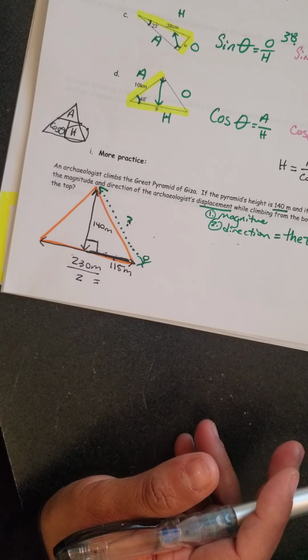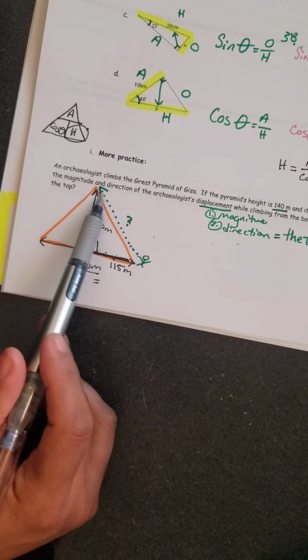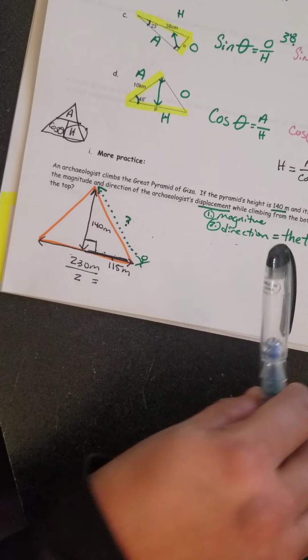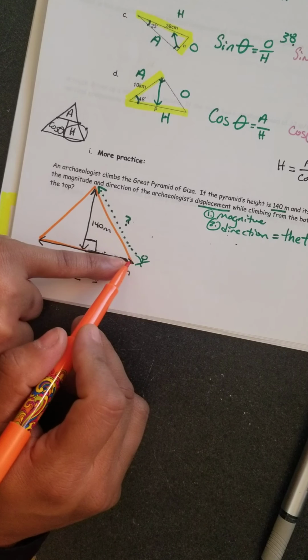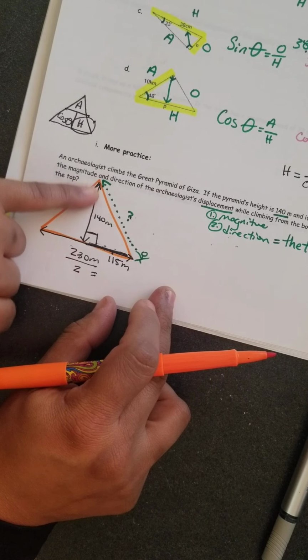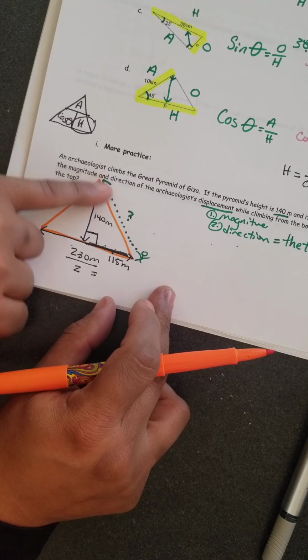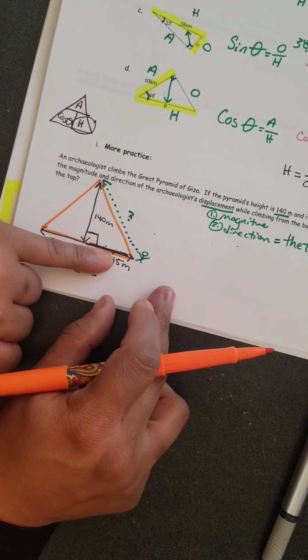Now, the most important part, before we go any further, is where the heck is the theta? I know this is my right angle, but where's my theta? Is my theta over here or is my theta over here? Well, your theta is going to be where you start, at the bottom of the arrow. Do you see that this is my vector arrow? This is the tail end of the arrow. This is the head of the arrow. The tail end is going to be where your theta is.